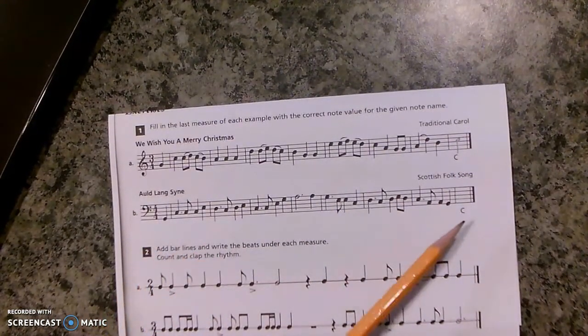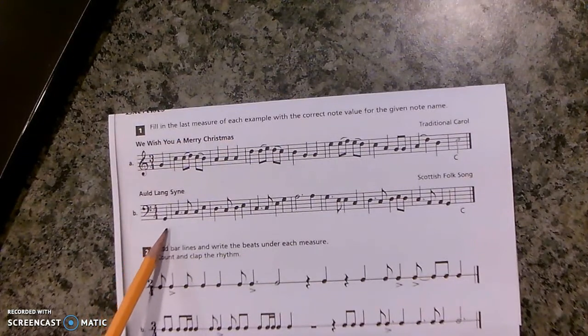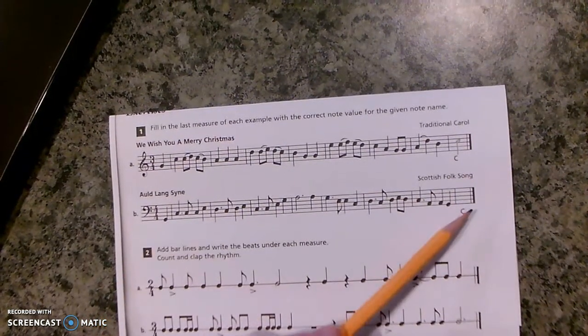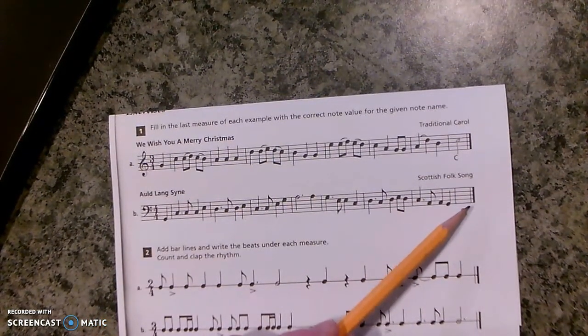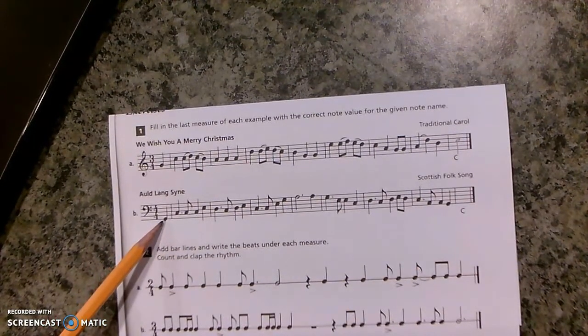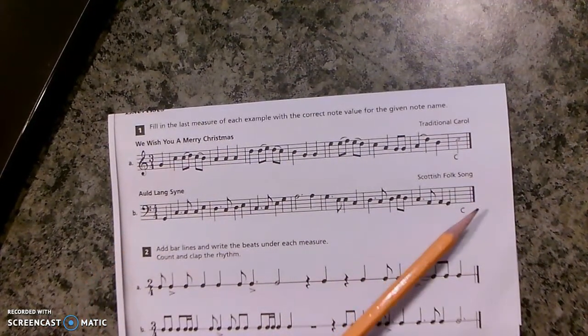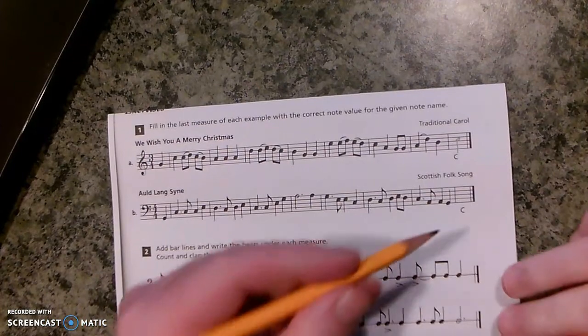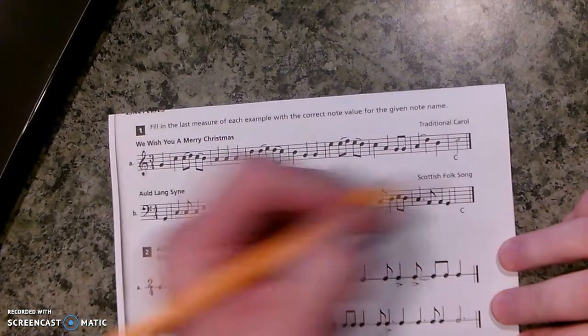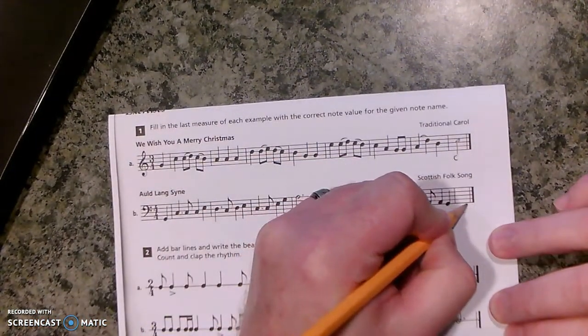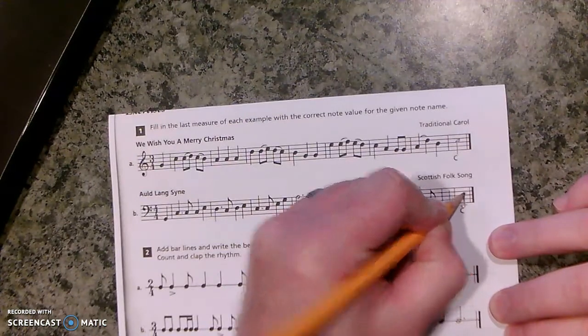Auld Lang Syne. If we look here, we're in 4/4 time. So this is beat 4. So this is 1, 2, and 3. The last measure and the first measure have to add up to 4. So this would have to be a dotted half note on C. Like that.